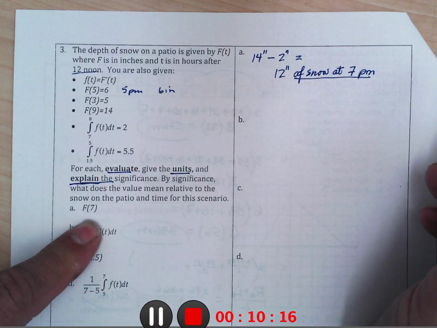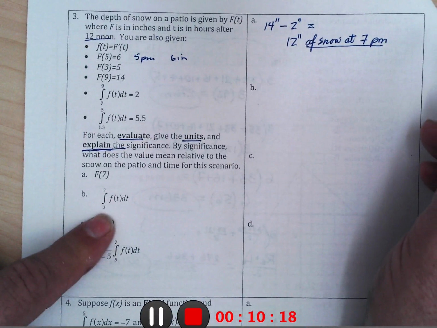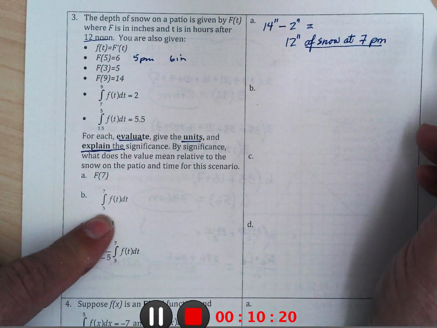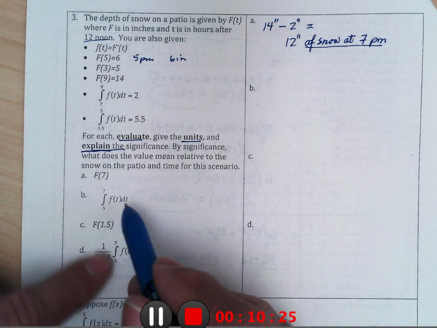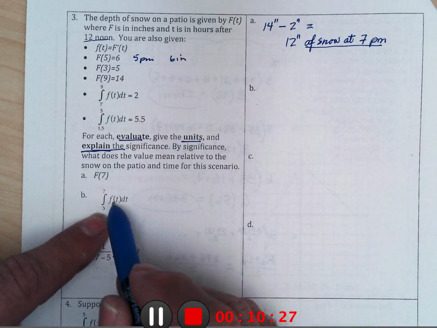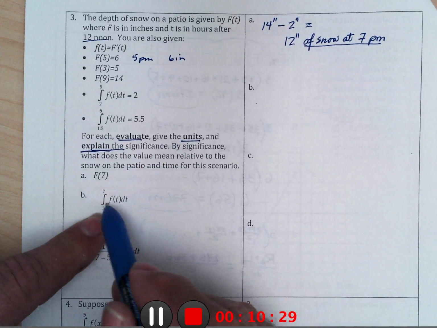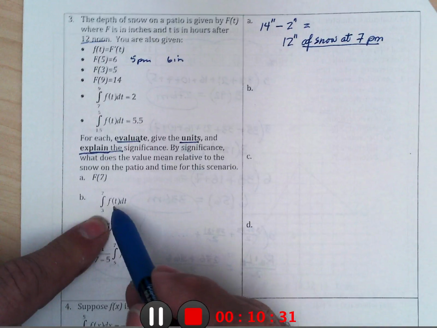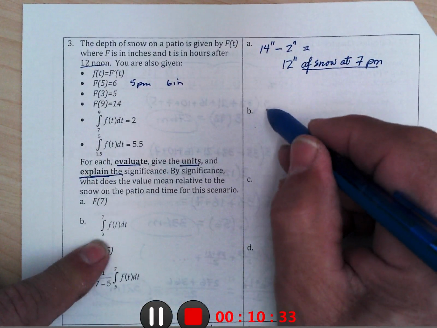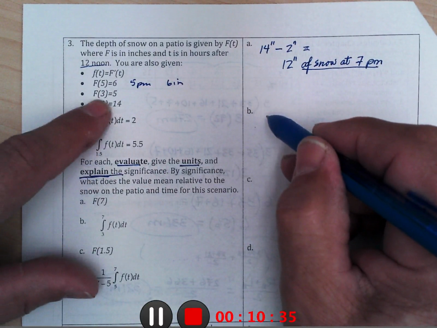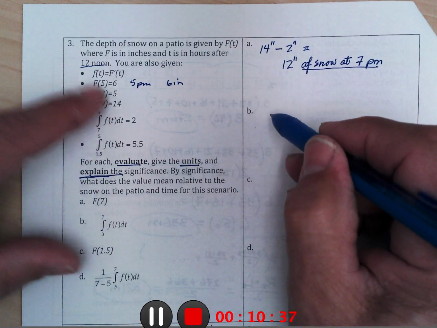B, from 3 to 7 afternoon, so 3 p.m. to 7 p.m. How much snow accumulated, because this tells you the change. At 3 o'clock there was 5 inches, and at 7 there's 12.